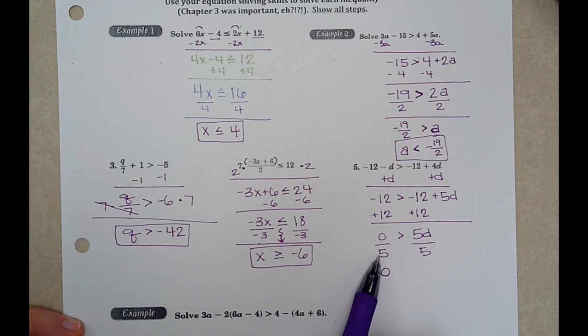3a minus 12a is negative 9a. Couldn't do anything with the 8, had to leave it alone. 4, notice I'm putting my little symbols over the term so I remember what I'm doing. 4 minus 6 is going to be negative 2 minus a. Couldn't combine the 4a with anything. All right, everything's simplified on each side.